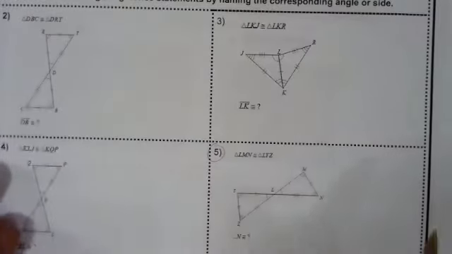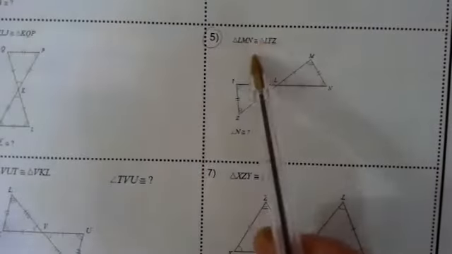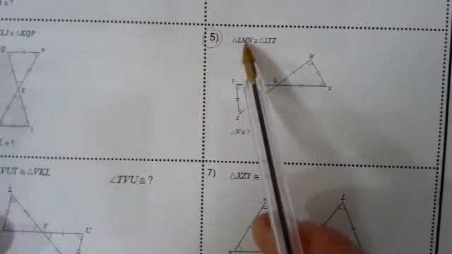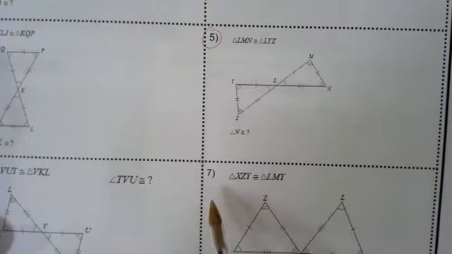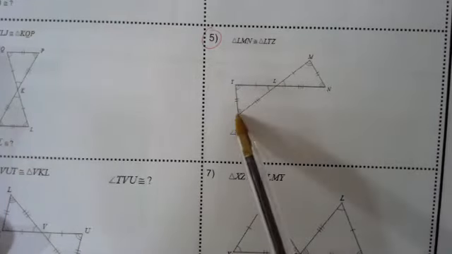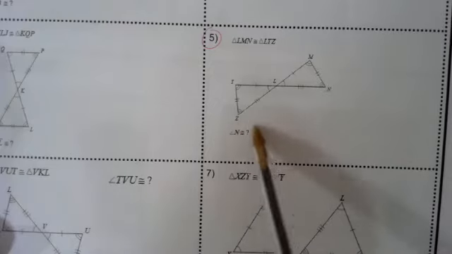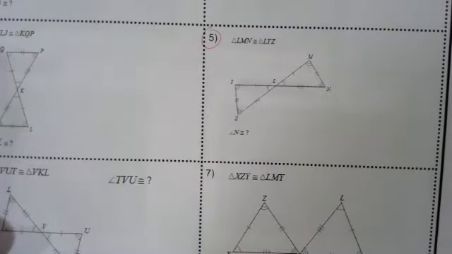All right, let's go down to number 5. Okay. So here we have our congruency statement that says triangle LMN is congruent to triangle LYZ. And the question says angle N is congruent to what?